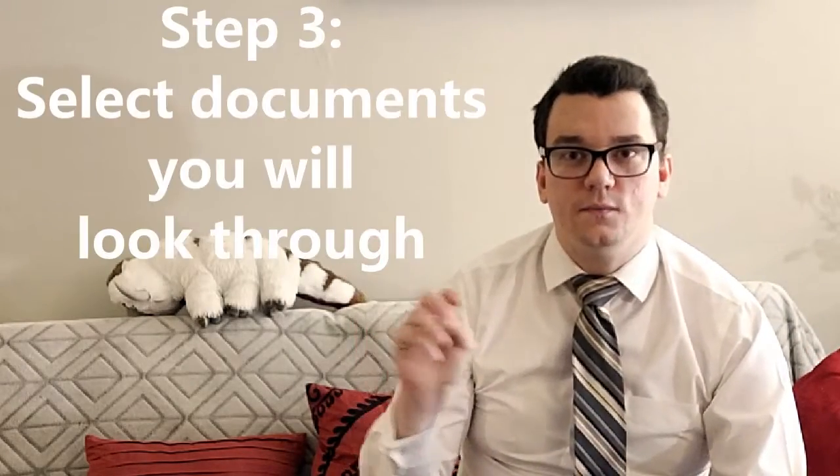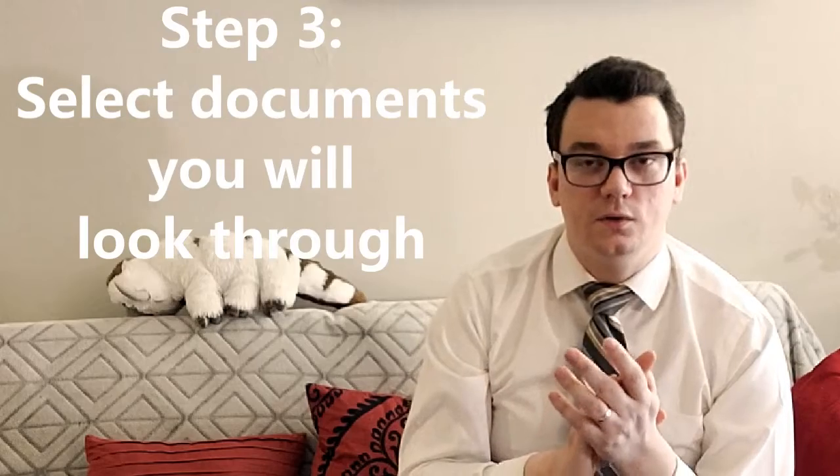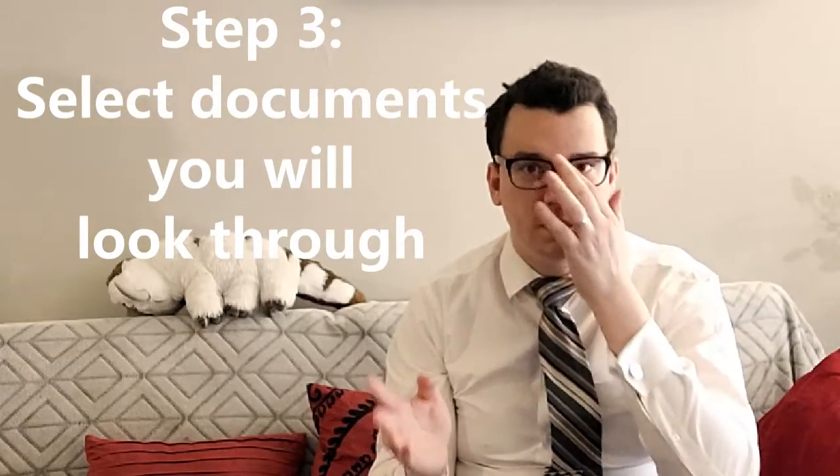Step 3, selecting the documents that we're going to look through. After finding out who we are looking for and what we are looking for about them, now we're going to go actually search for these records. Now we can begin to ask questions. What documents are going to give me the answer to this question? Where are these documents located? What facility would house these documents?